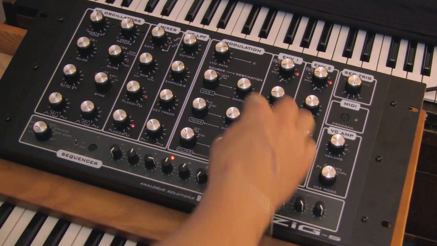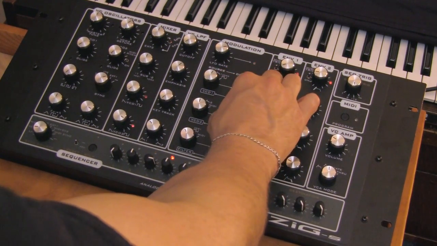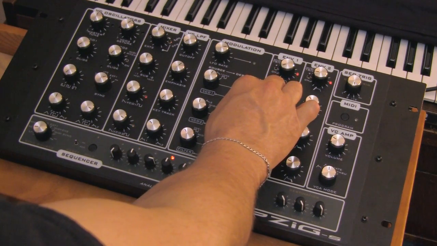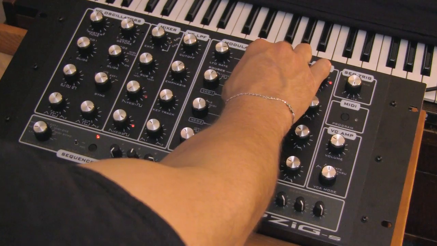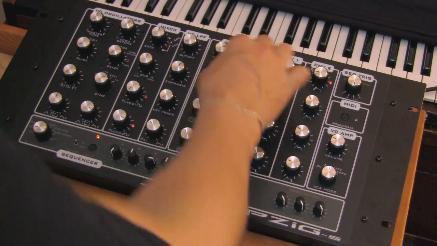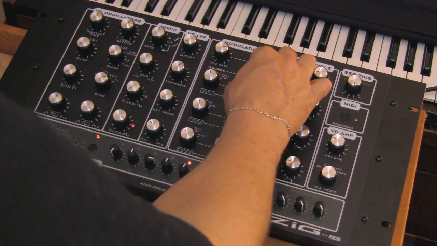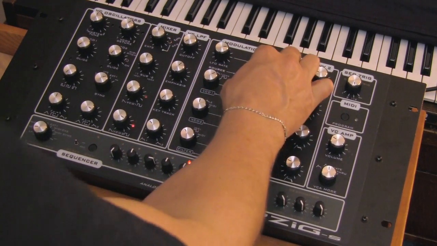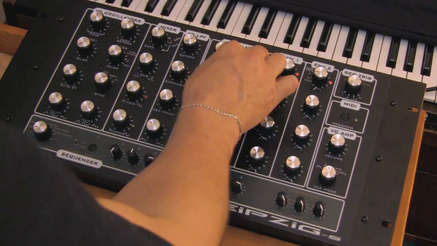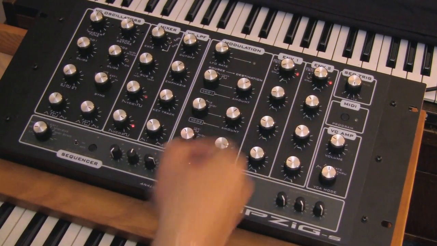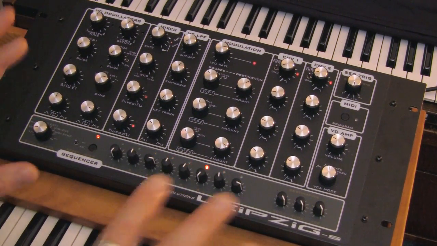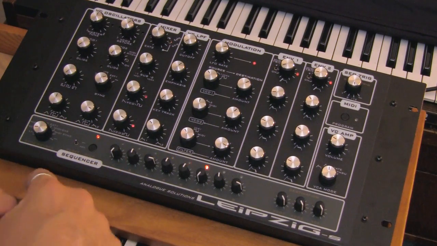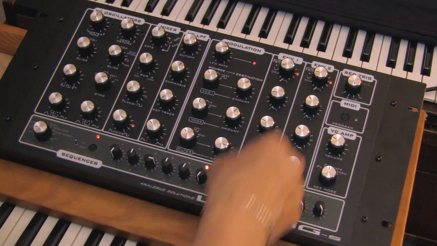So when you make these changes, you'll be able to hear them happening in time. So that's pretty cool. Of course, you'll have to find another means of synchronization with something external, but it's a really cool effect.